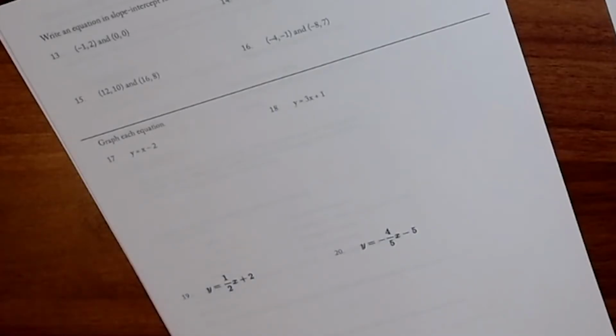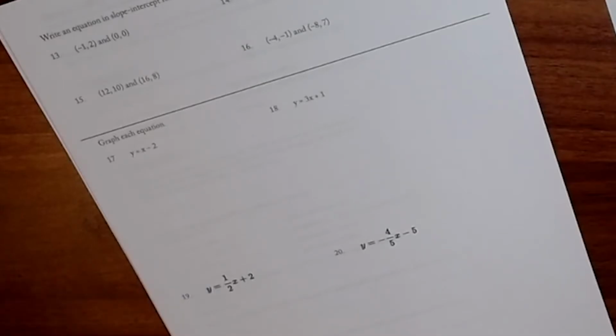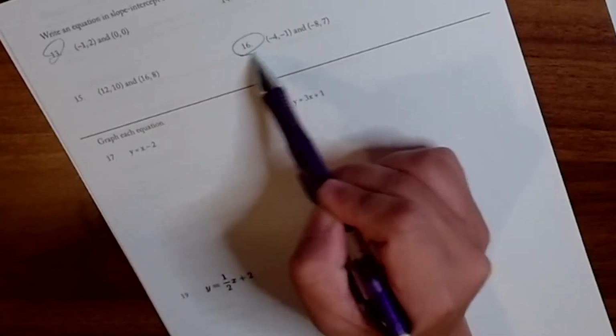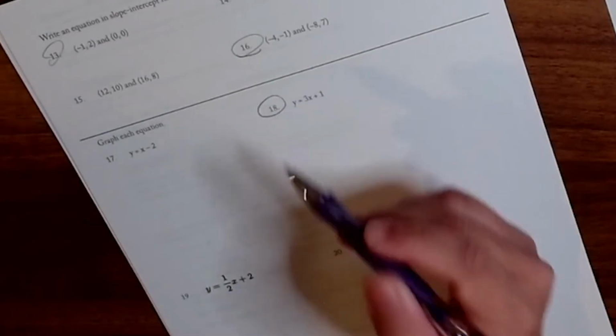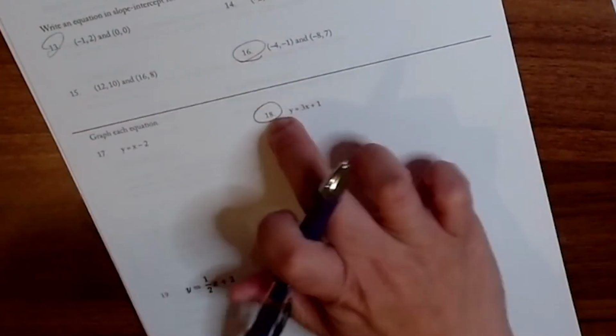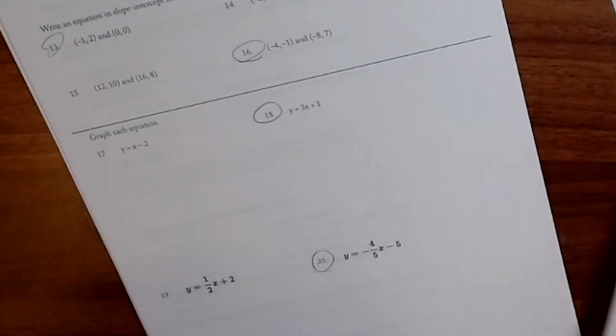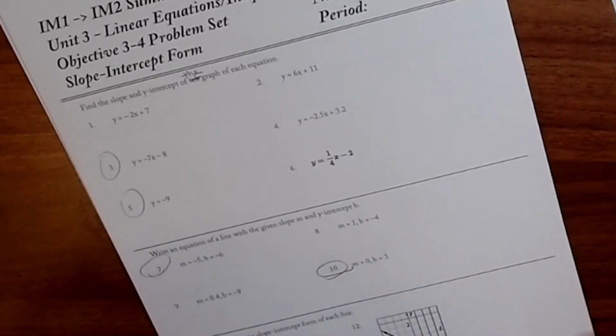We're going to write the equation, so let's do that. Let's see which ones we want to do for those. We can do 13 and 16. And then we want to do a couple graphing ones, so let's do one with a positive slope and one with a negative slope. Okay? Alright, so it's time for you to pause the video and try those problems 1, 5, 7, 10, 11, 13, 16, 18, and 20, and then go ahead and check your answers.